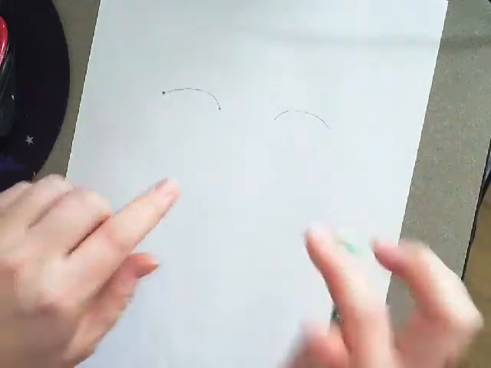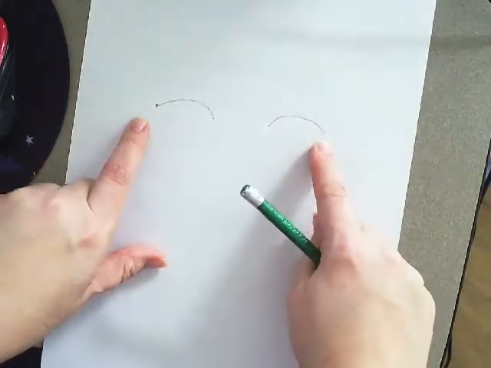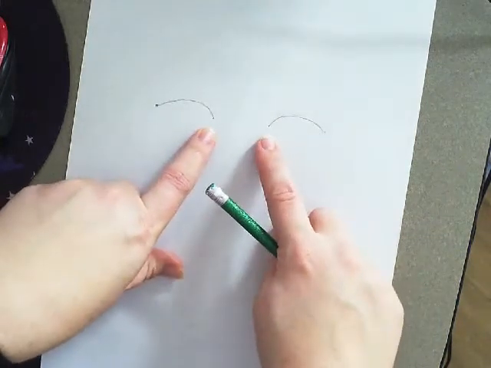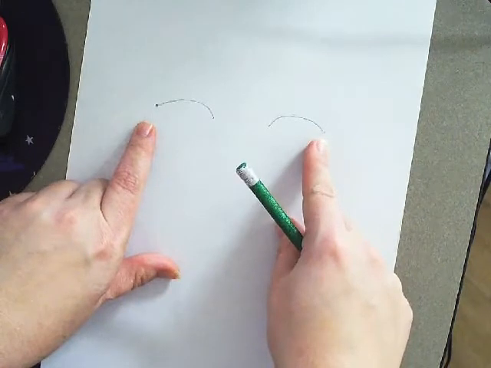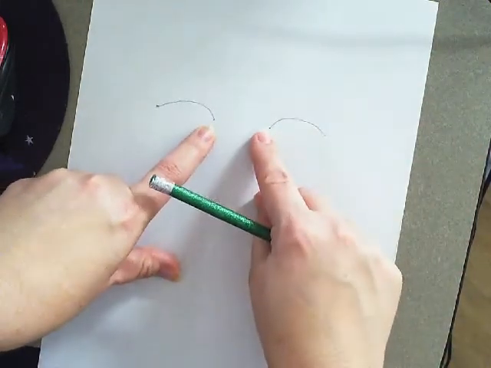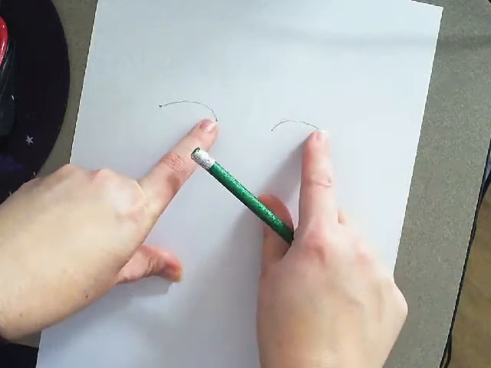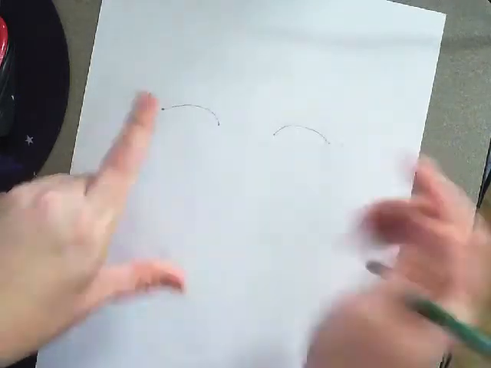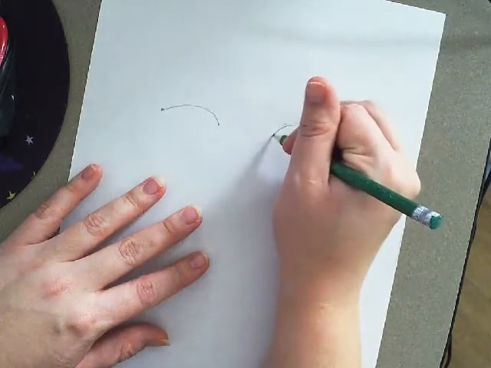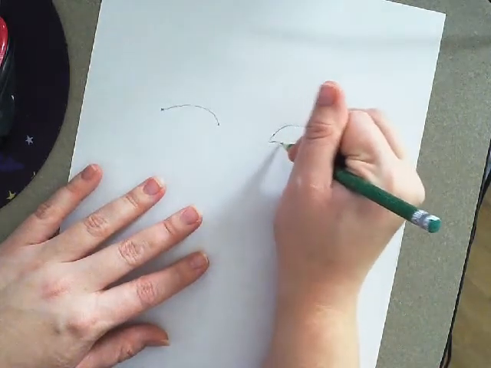And where are my eye booger cavities going to be? On the inside or the outside? So are the eye booger cavities pointing towards the nose, or are they on the outside? Good, the inside. They're pointing towards the nose. Make sure they're both on the inside. You should have a mirror image, not both on the right or both on the left. All right, so the bottom's a little bit straighter. Add your eye booger cavity.